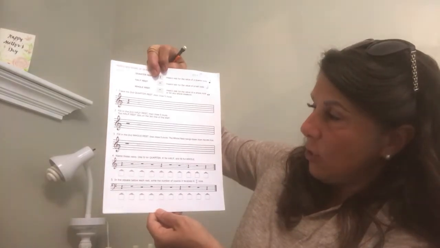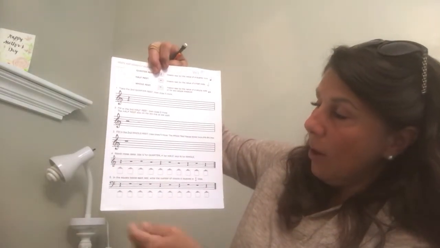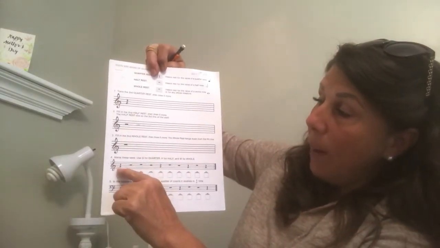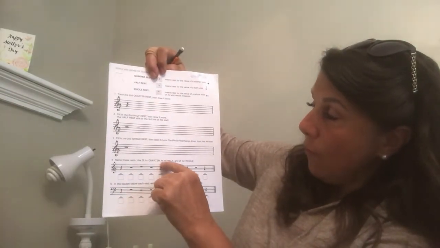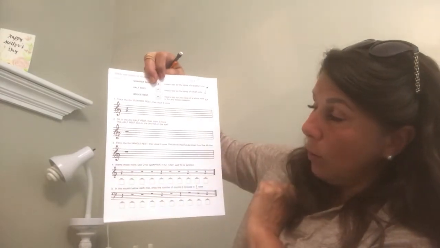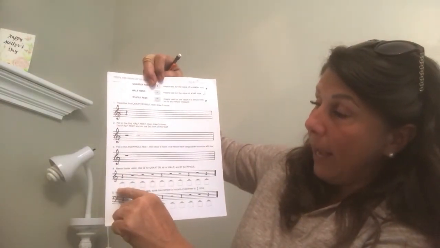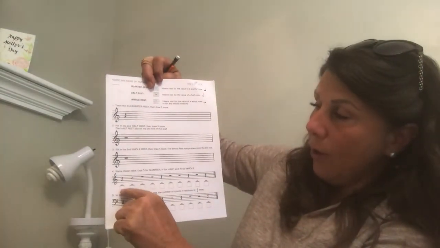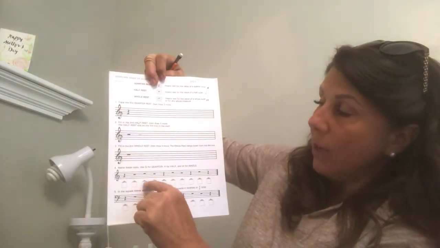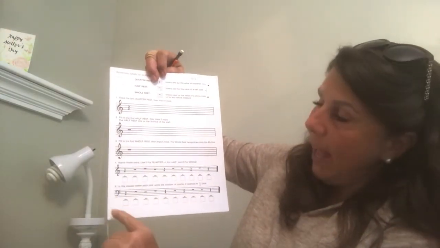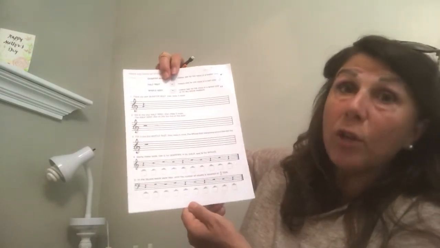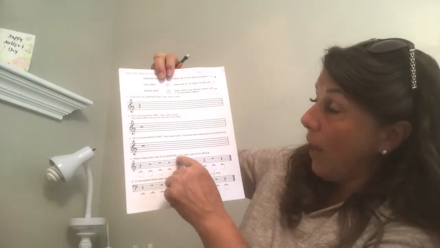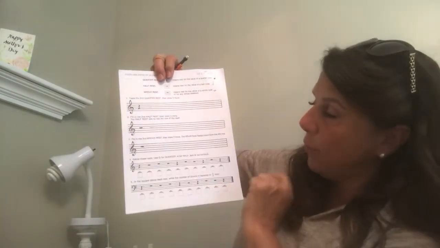All right, let's do the rest here, also with numbers. Up here, you could have used a Q for quarter, an H for half, or a W for whole. So you could go back and put Q quarter, H half, W whole. And down here we would simply go through and do the same thing, the number of beats, or you could use Q for quarter, H for half, W for whole.